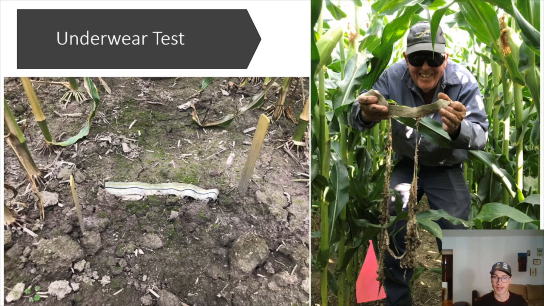The underwear test is a fun one that a lot of people like. Basically, you bury a pair of cotton underwear. It's important that they be cotton and not synthetic, and washed is preferable. Leave them in for 2 months, and what you want to see is something that you might imagine a younger version of yourself wearing.